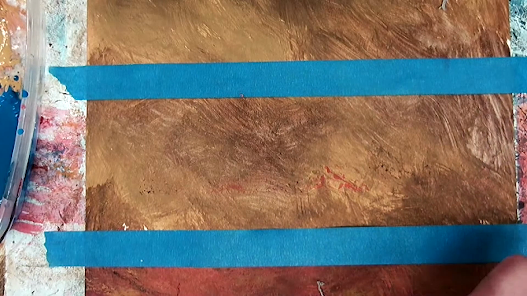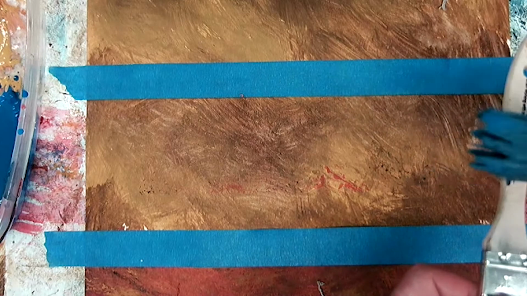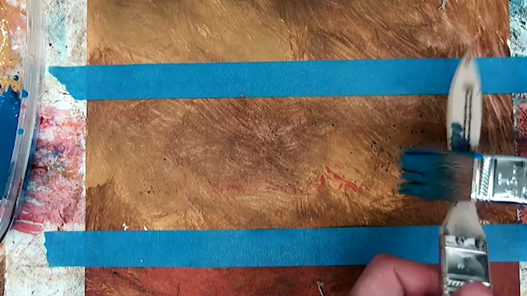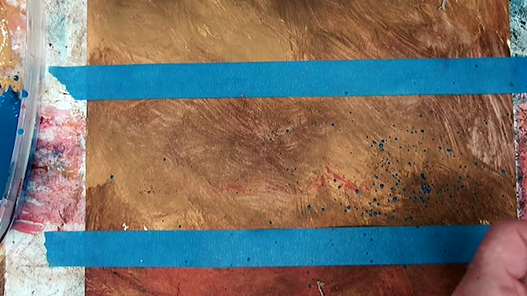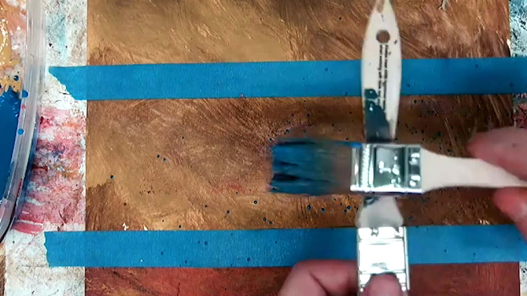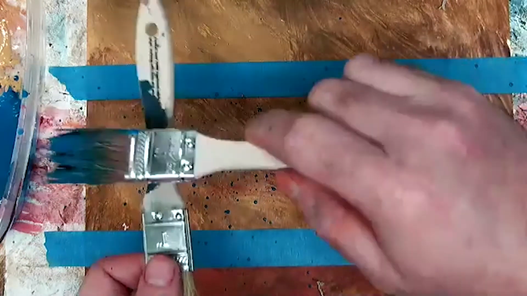So what we want to do here is lightly tap and find the right pressure to get little dots. These little dots are the paint kind of flicking off of my paintbrush onto my surface.